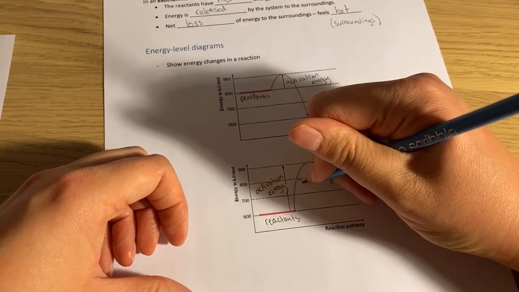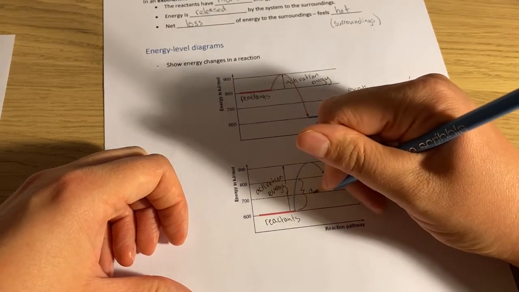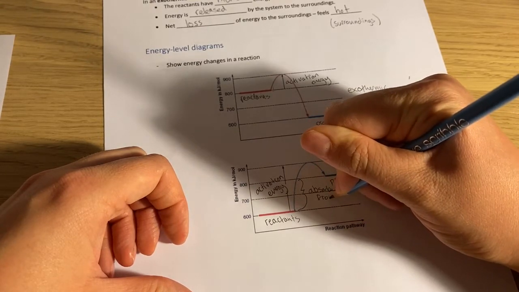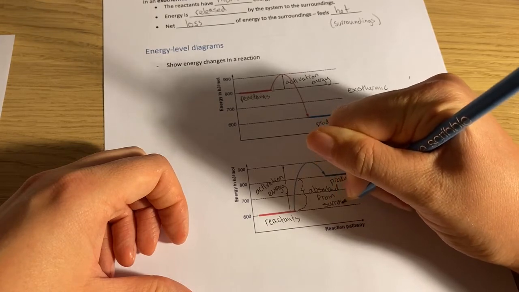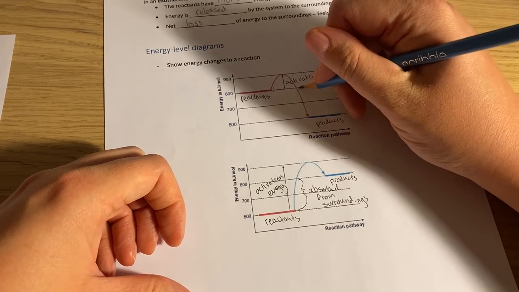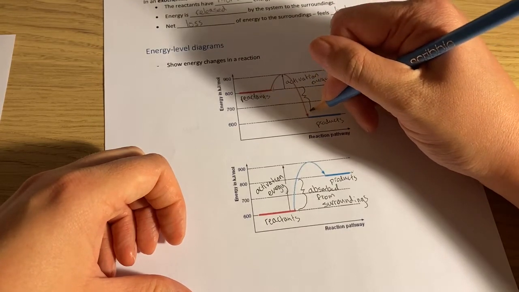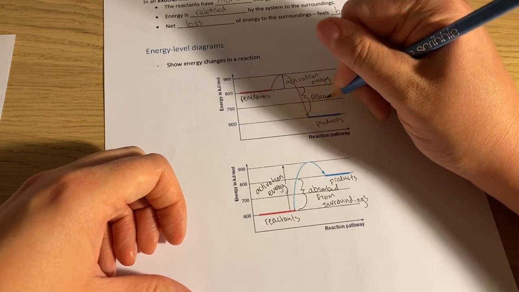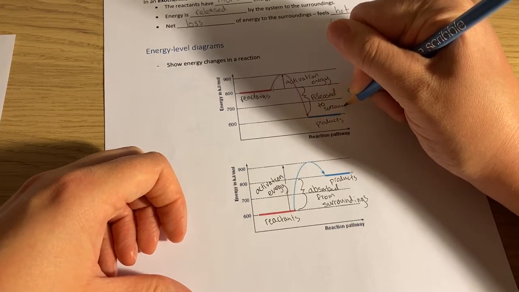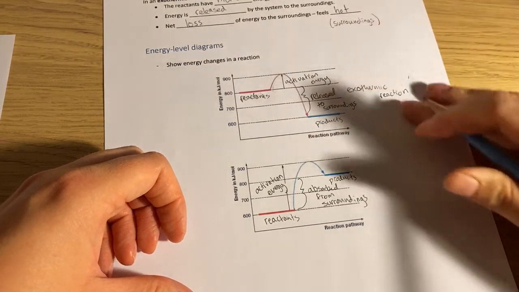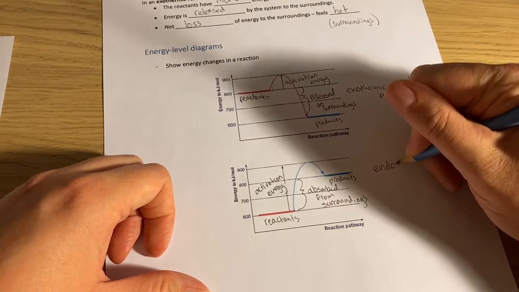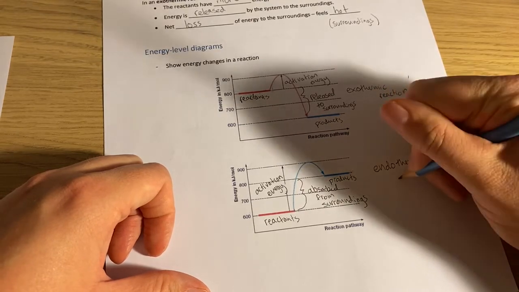So this amount of energy here, this was absorbed from the surroundings. And this up here, this amount of energy here, this was released to the surroundings. So this is an endothermic reaction.